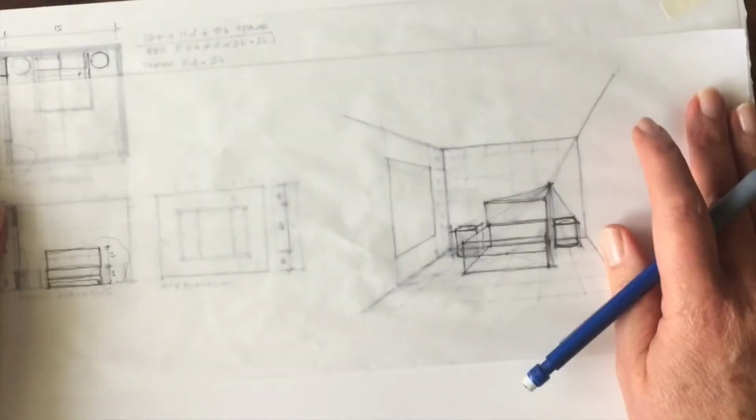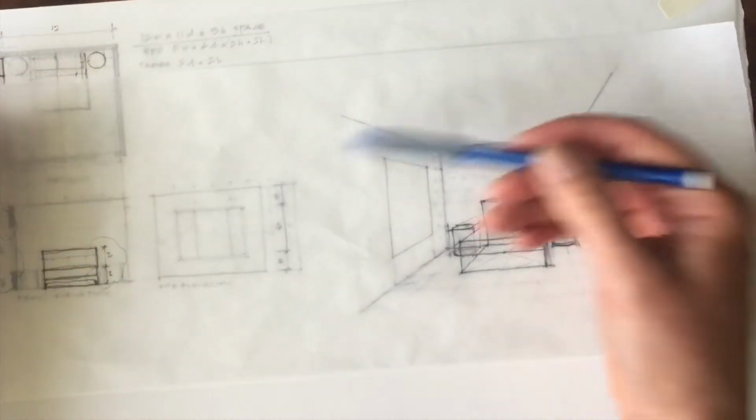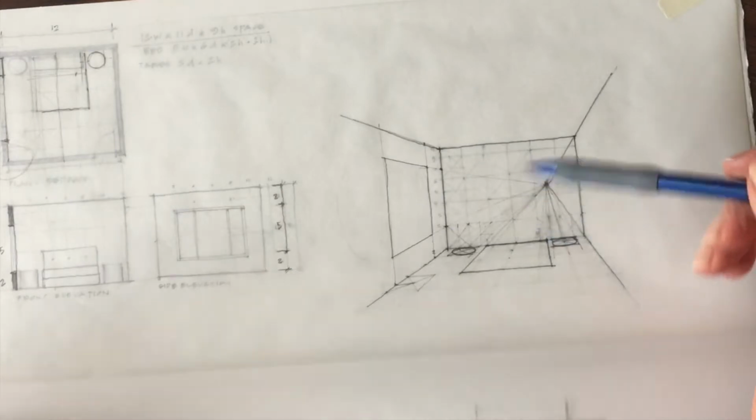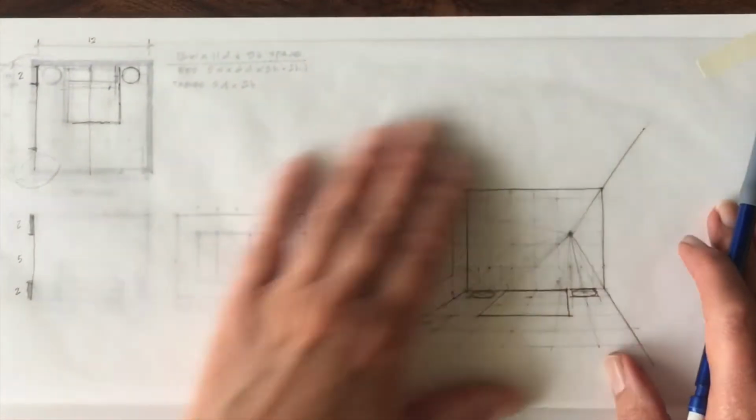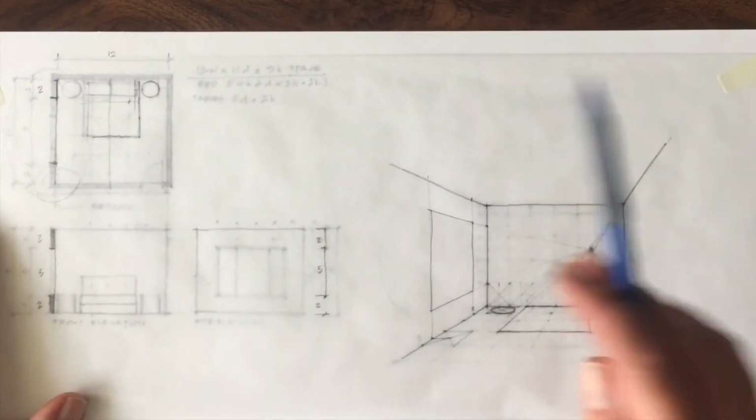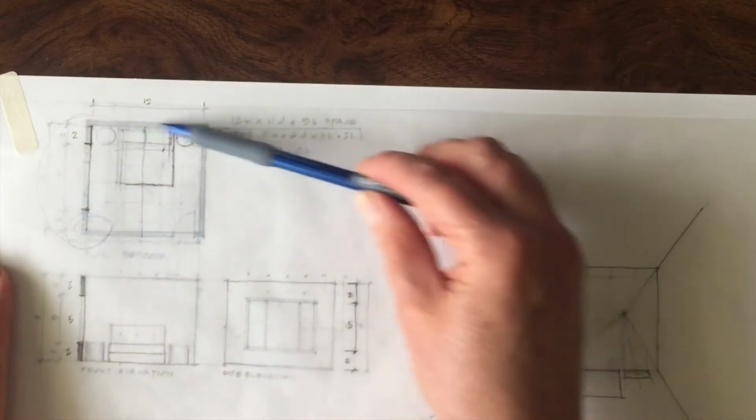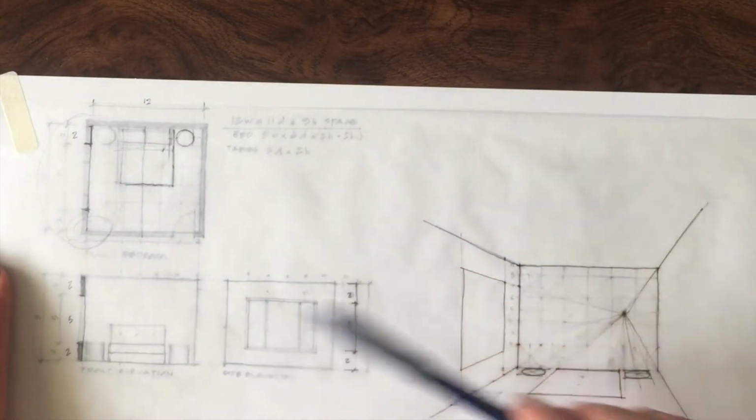So I'm not asking you to actually do this particular exercise. It was just a means to teach you how to create a grid, a perspective grid in freehand with given dimensions, with given measurements. And you know, it's really interesting.